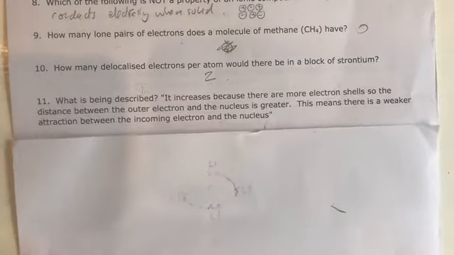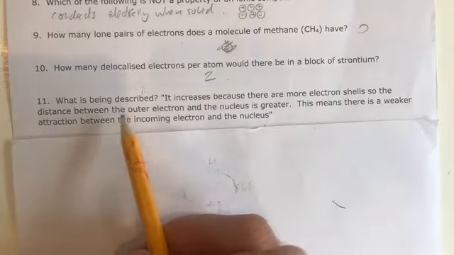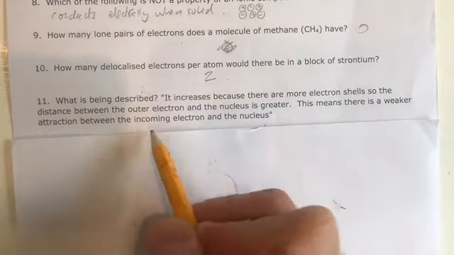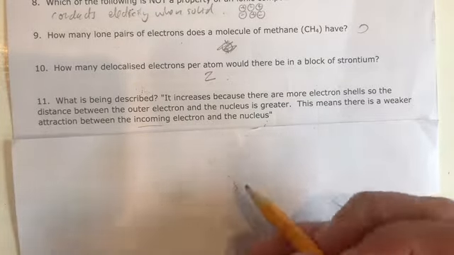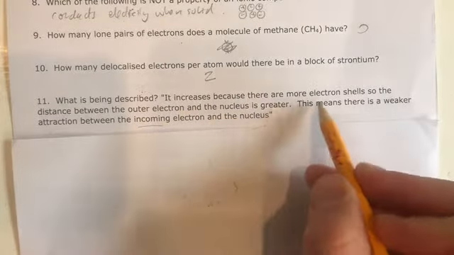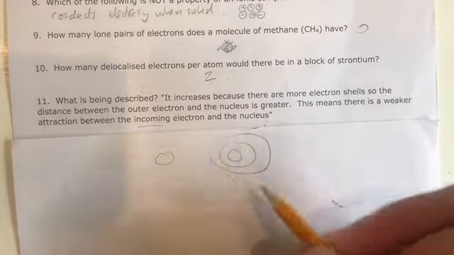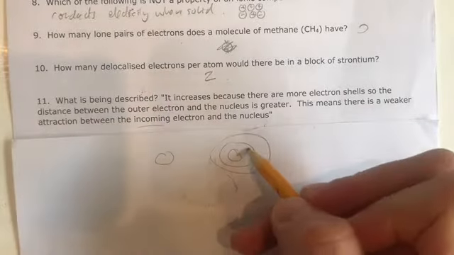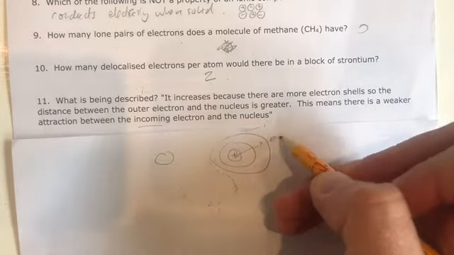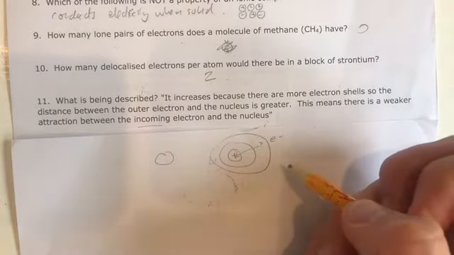Next one. What is being described? It increases because there are more electron shells, so the distance between the outer electron and the nucleus is greater. This means there is a weaker attraction between the incoming electron, that's important, and the nucleus. So we're talking about something where electrons are incoming. There's a nucleus, positive, electron, negative. Which atoms need to gain electrons?